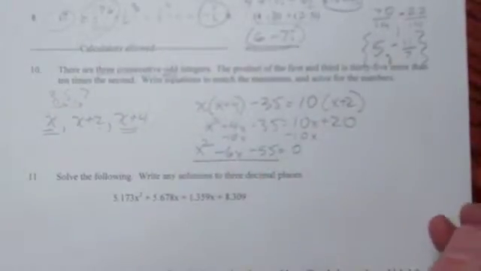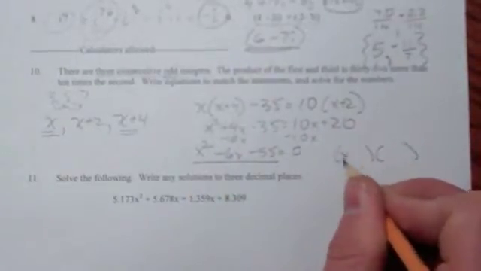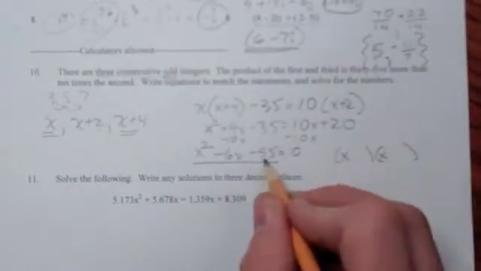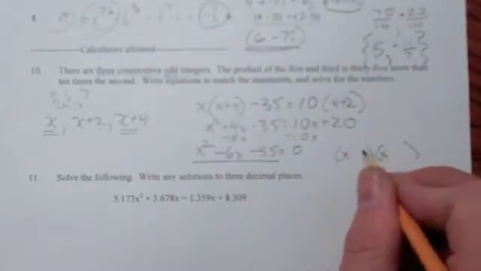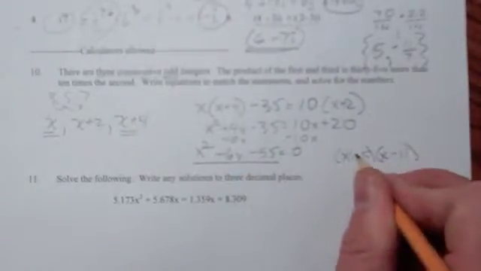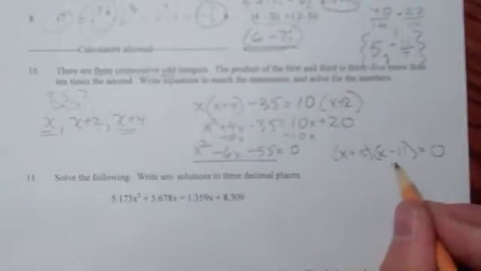Well, hopefully that's factorable. I'm going to see if I can get it to work just quickly like this. You could put it in quad form on your calculator too. But the only way to make 55, I'm guessing, is 5 and 11. And it does have a difference of 6. So that's minus and plus. So that factors easily. This is the solution that's positive.